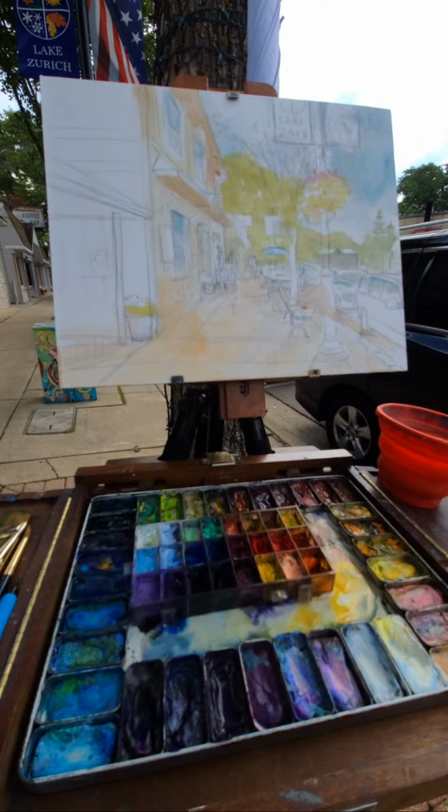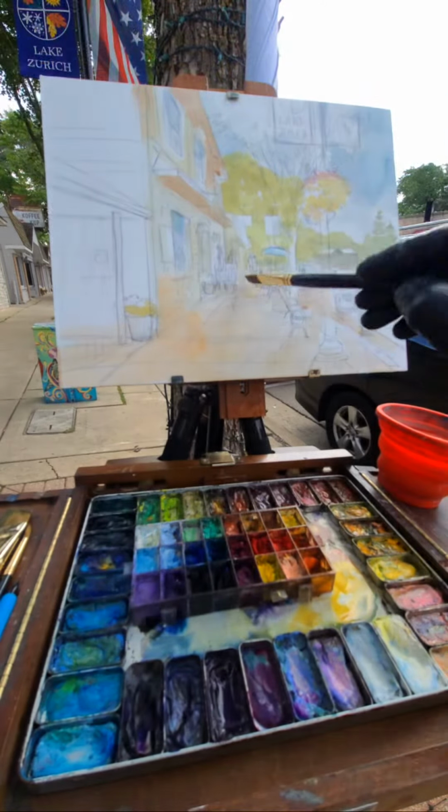So keep on going with your lights. Work your lights first when you're doing your work.